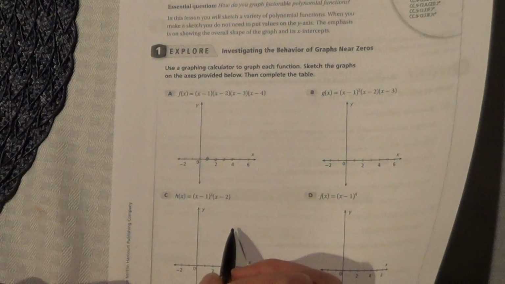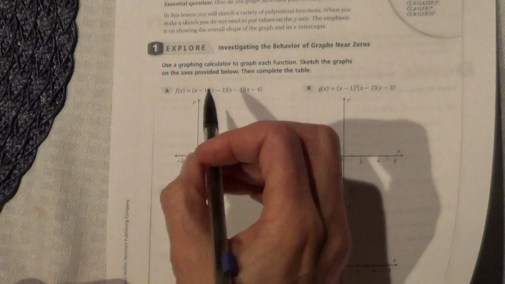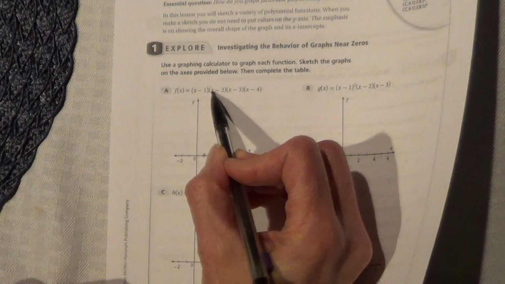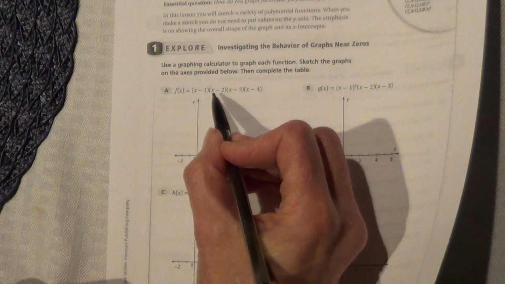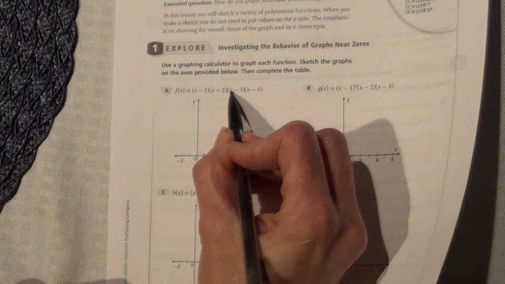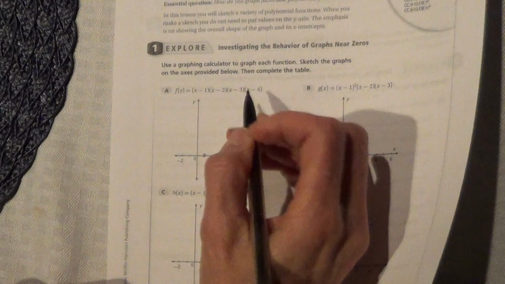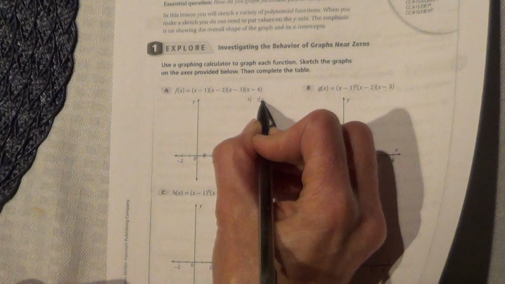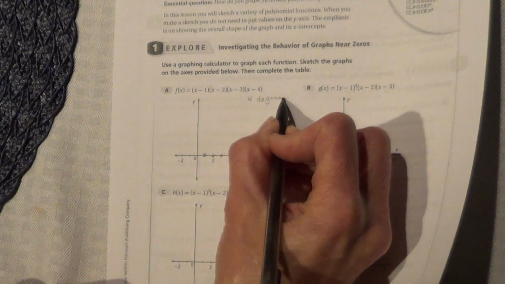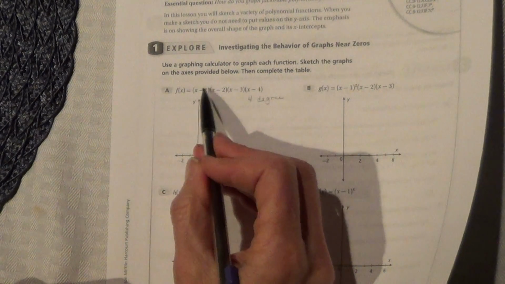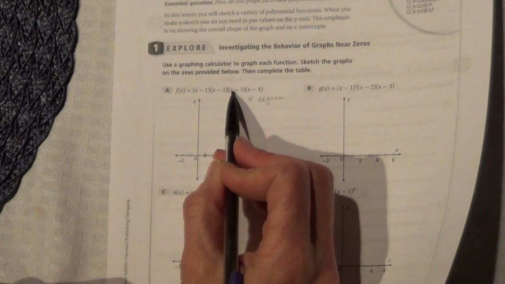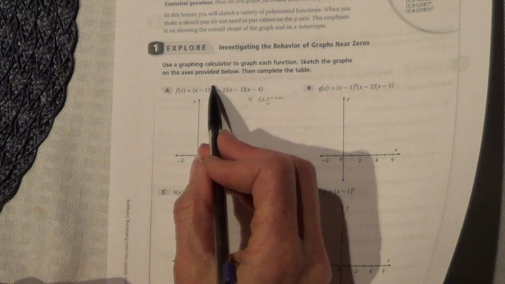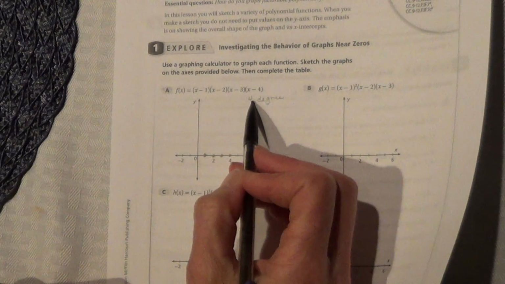Now the other thing that I'd like you to do is figure out, well, what degree would this be? Our leading coefficient is going to be x times x to the second, times x to the third, times x, which would be x to the fourth. So it's a fourth degree. You can just take all of your variable exponents and add them together when they're being multiplied. So x to the fourth.